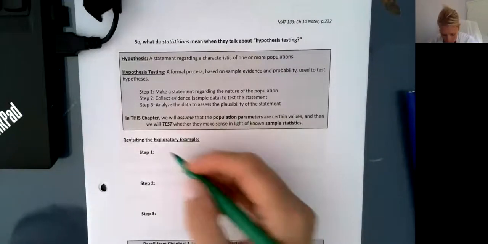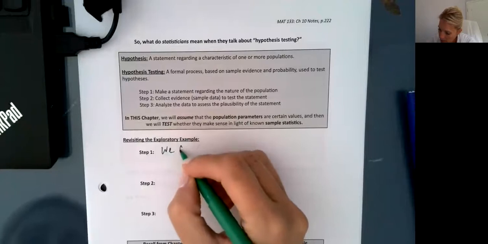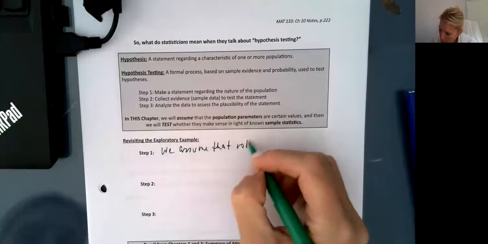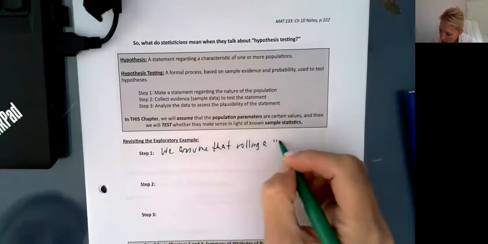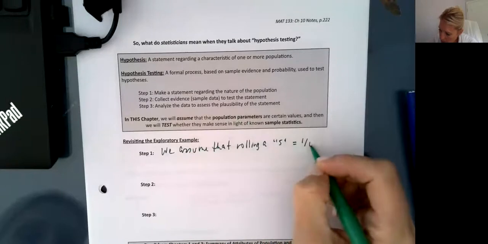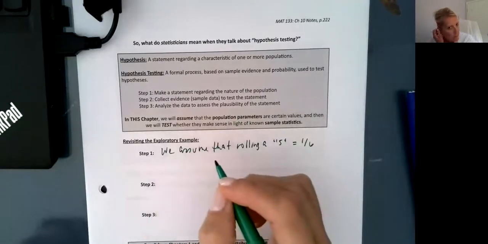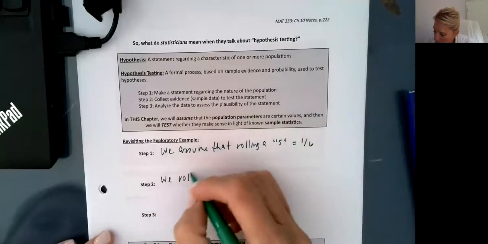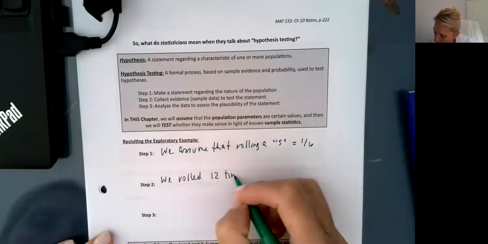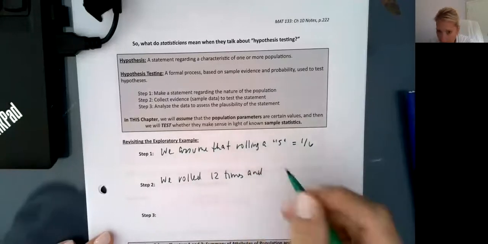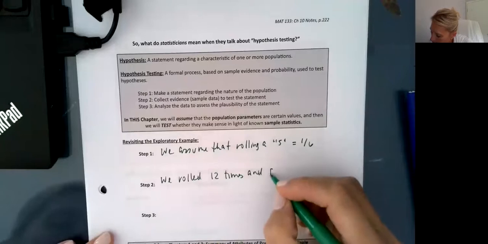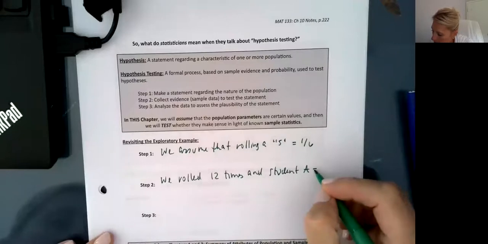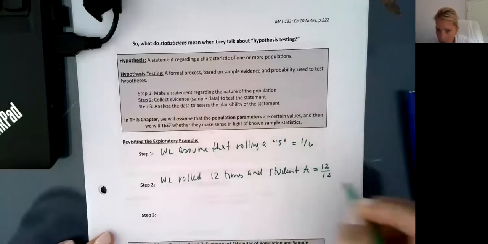Okay, so step one is we assume that rolling a 5 would be 1 in 6. And then the data that we collected was we rolled 12 times, and student A, we'll call them, they actually got 12 out of 12. They got 5s.